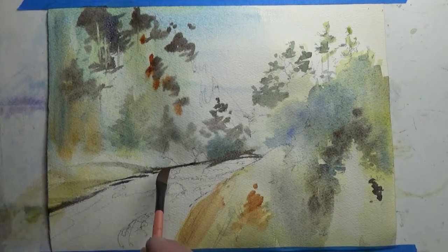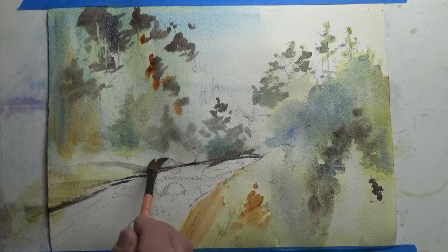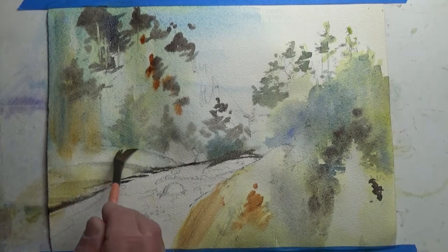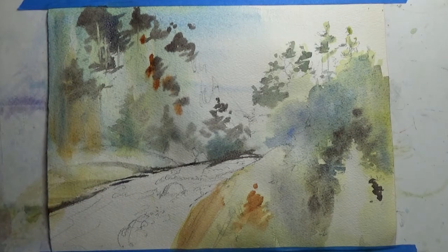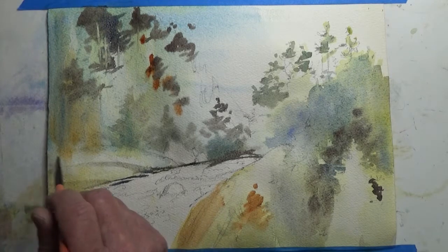Okay, now this angle, what I'm doing here is my approach is to be able to give you the illusion of this going uphill.